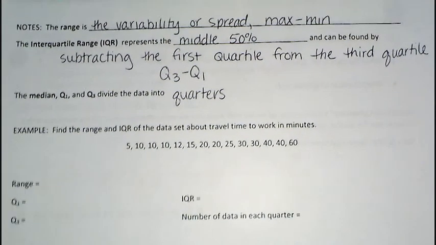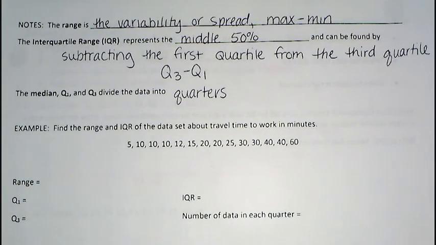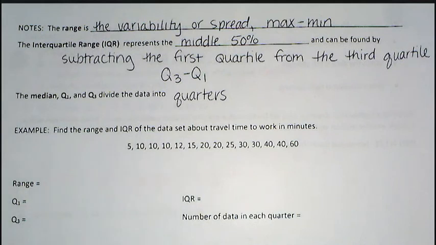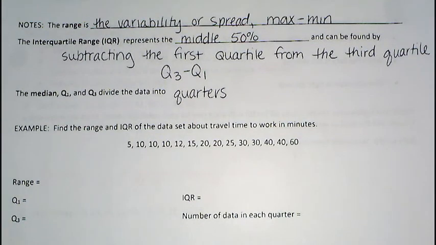The interquartile range, or IQR, is going to represent the middle 50% of our data, and we can find that by subtracting the first quartile from the third quartile. So rather than looking at the ends of our data, we're actually looking a little bit further in, a quarter of the way from the lowest value and a quarter of the way from the highest value, and looking at that range. So that's where our interquartile range comes from.